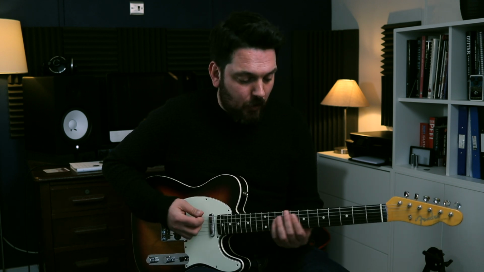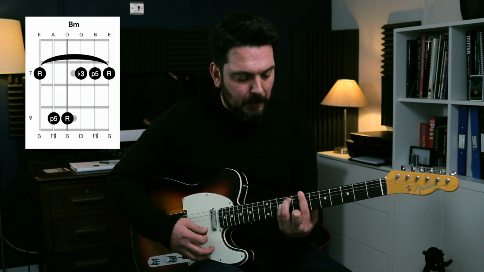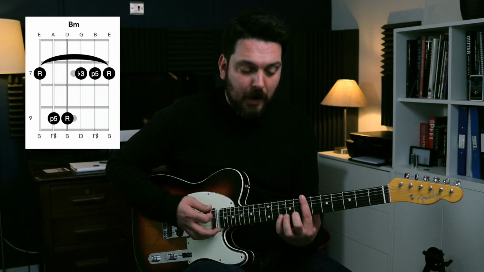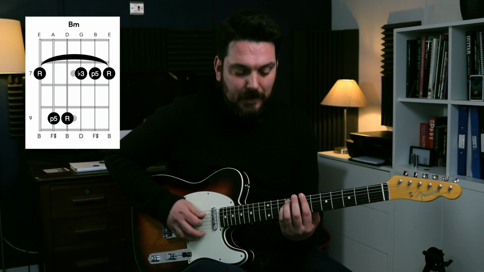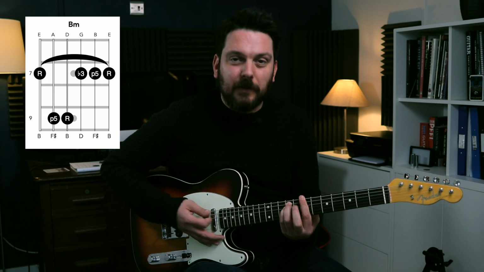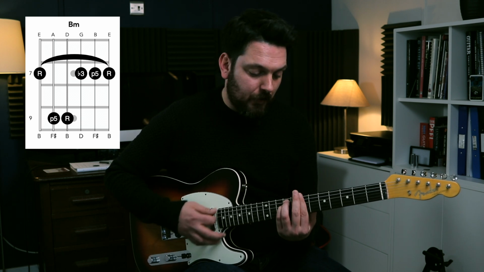So the next thing we want to be looking at is our regular B minor bar chord. So we're just going to take our normal B minor bar chord shape. That's a bar across the 7th fret and then the 9th fret of the A and the D strings, giving us our E minor shape B minor chord.